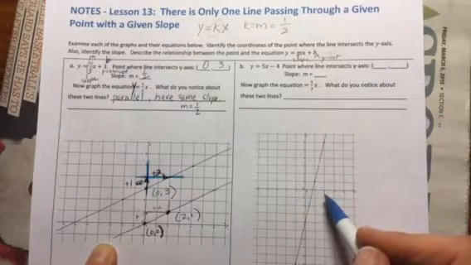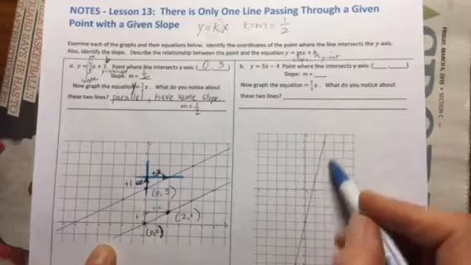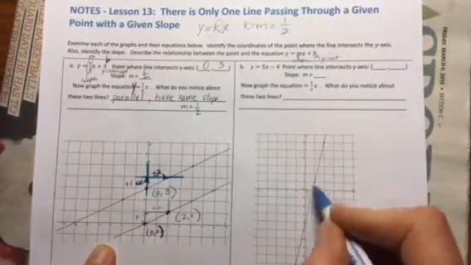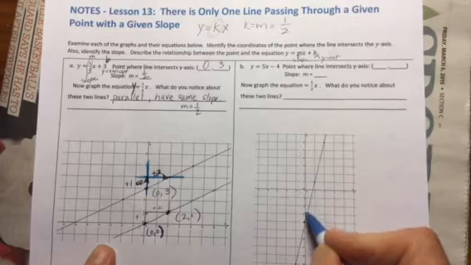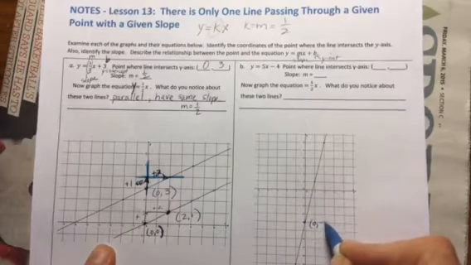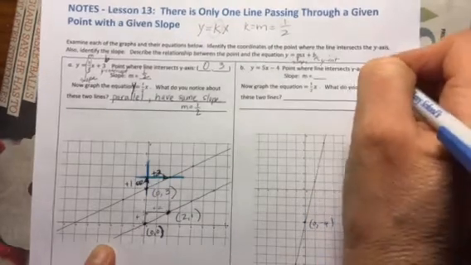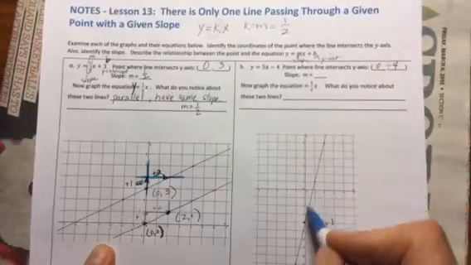So it goes through the y-axis. Well, if we come down here, this is at 0, -4. So we're going to put that in right here. And then the slope. Well, let's go from this point to this point.